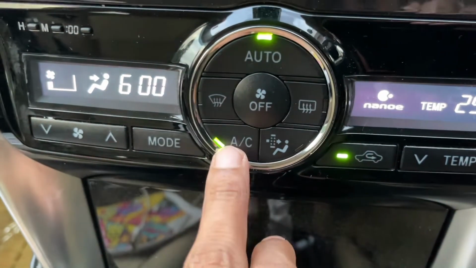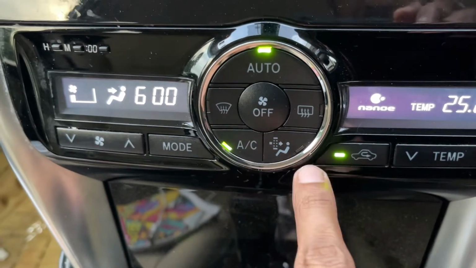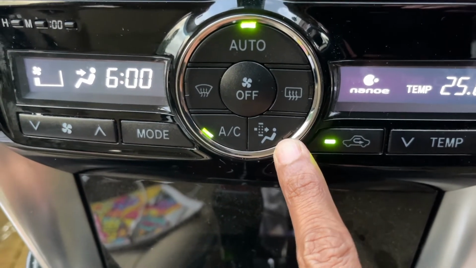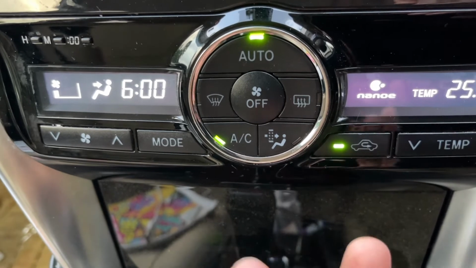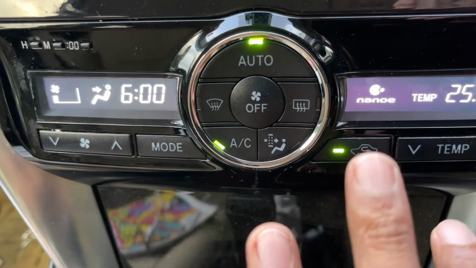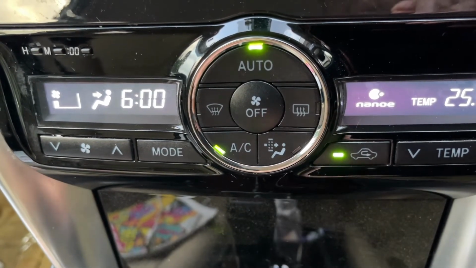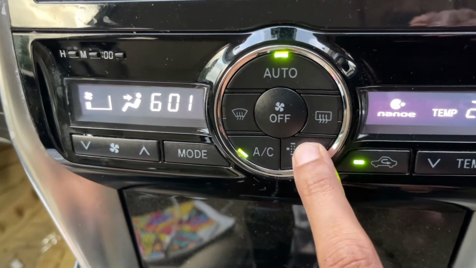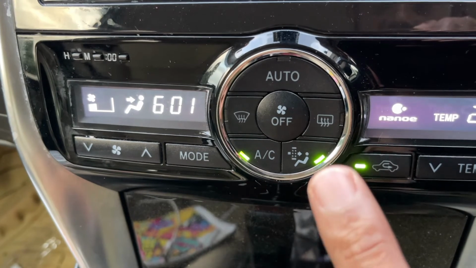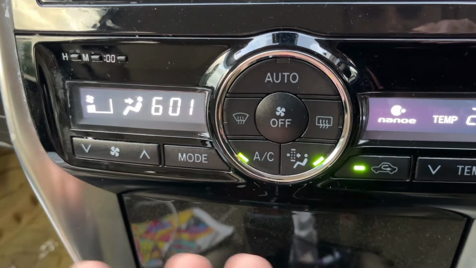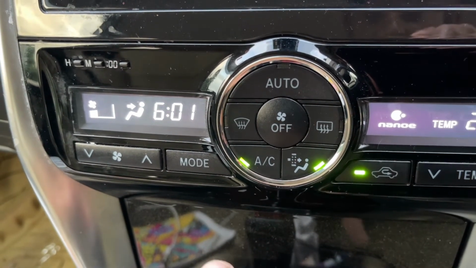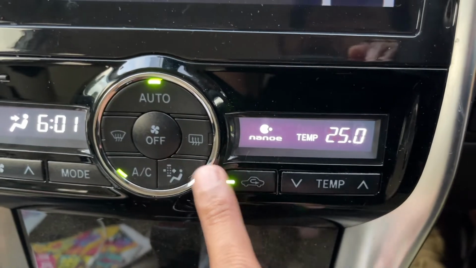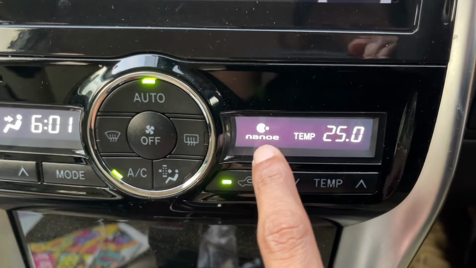You can see this is the AC on off switch, and here is a pollen remover. This is used to clean the inside of the cabin. That means if there is some pollen or dust inside, you can clean it with this switch. If I press this, it will work for around 2 minutes and absorb all the pollen from the cabin and put it in the filter. And the other very interesting one is the nano AC.